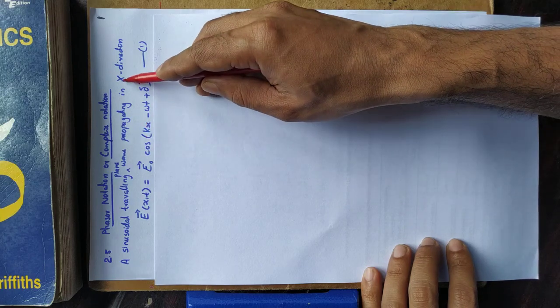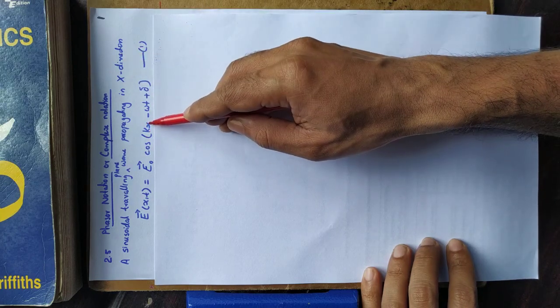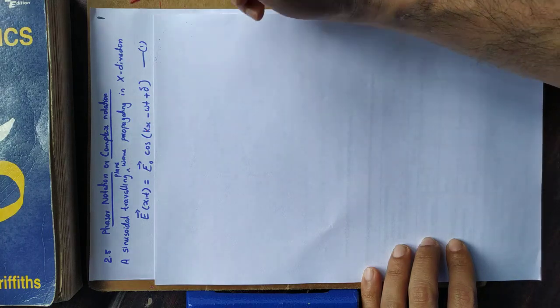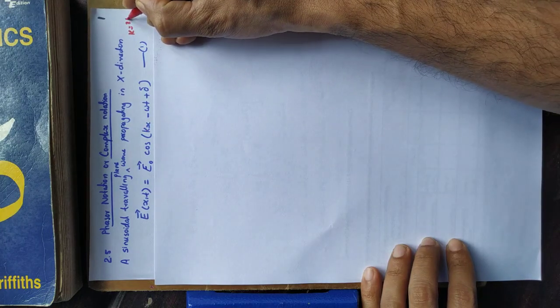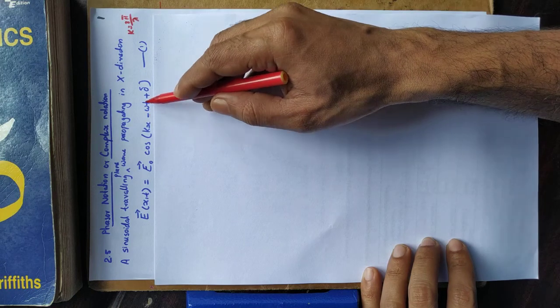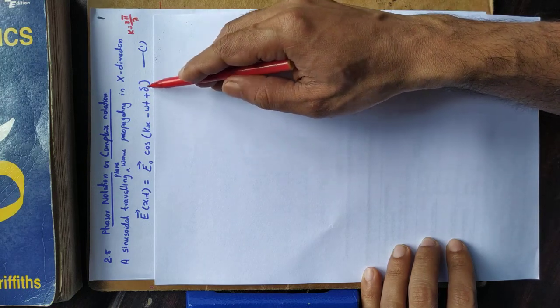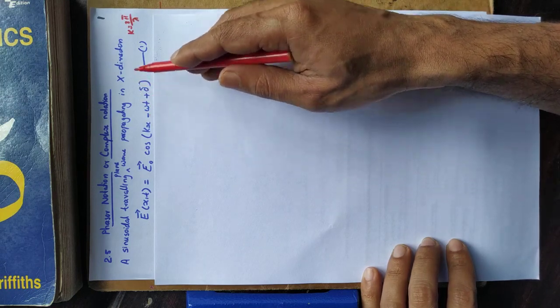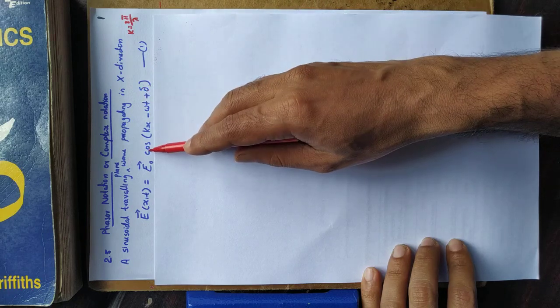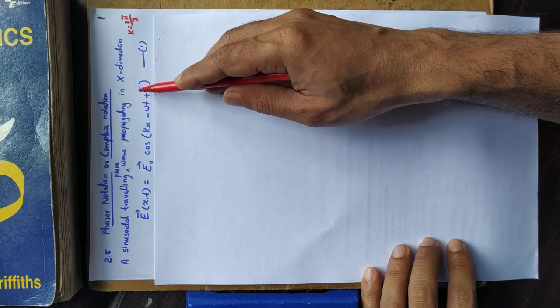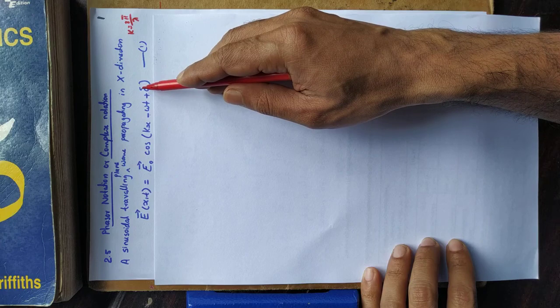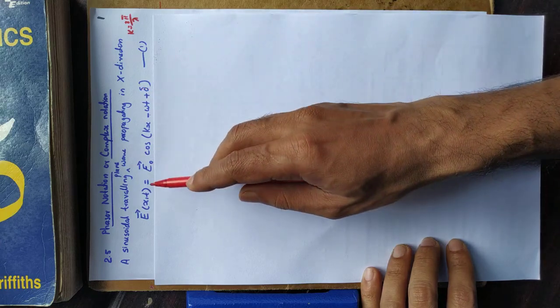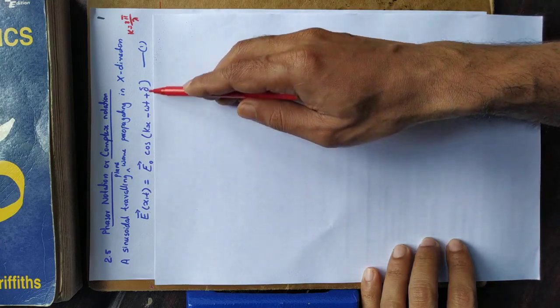Since it is propagating in positive x direction, we have kx, where k is the wave number, k is equal to 2 pi by lambda, minus omega t, omega is the angular frequency, delta is the phase difference. So this can be sine or cosine depending on the value of this phase constant. Anyway, we can express this field as a sinusoidal function.